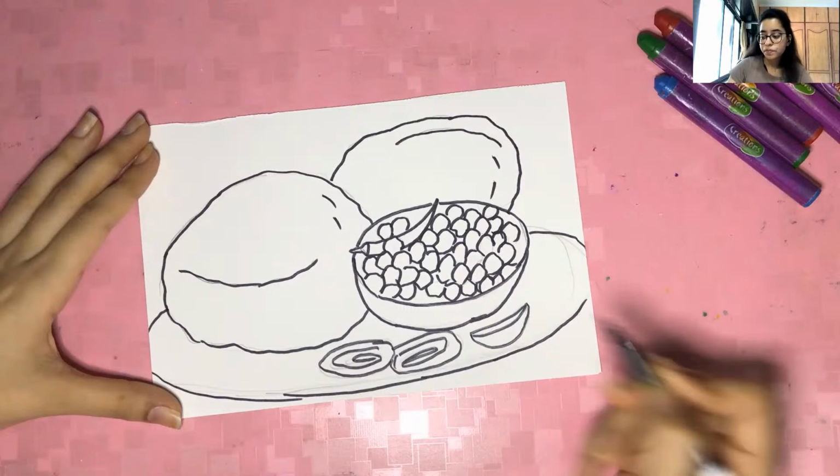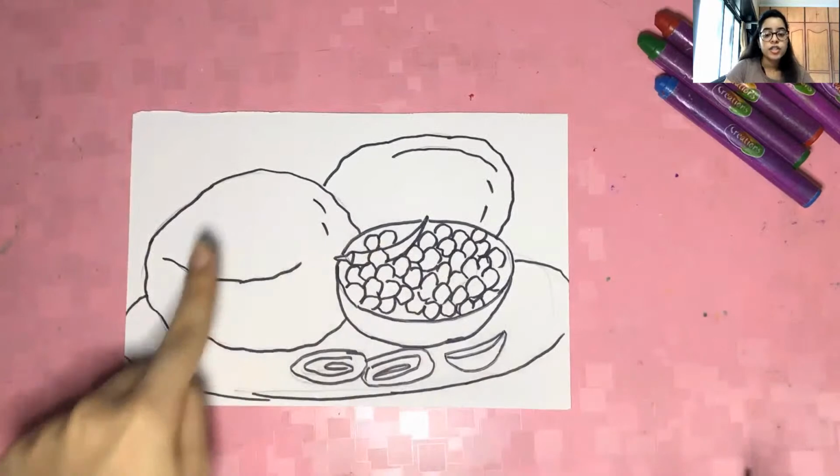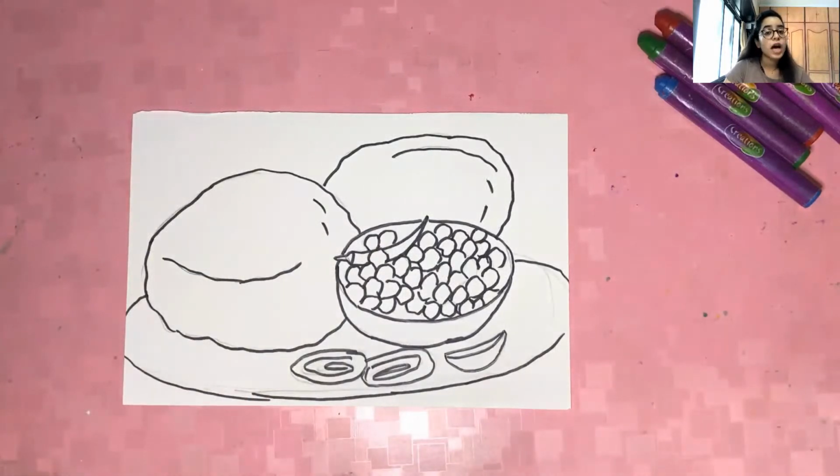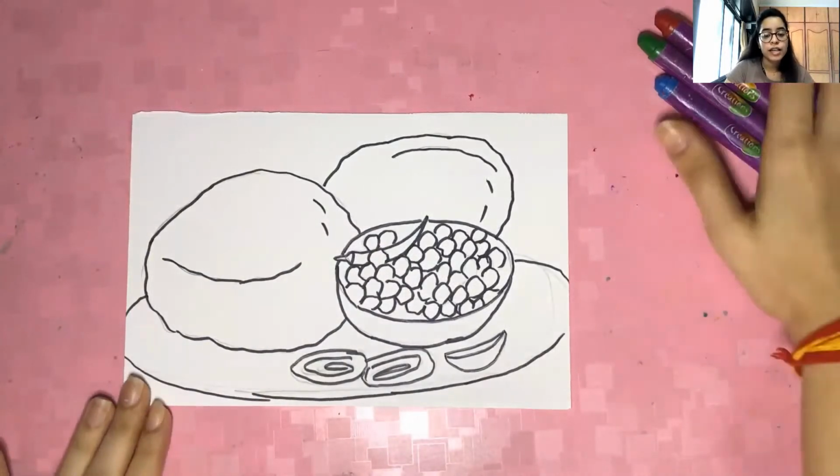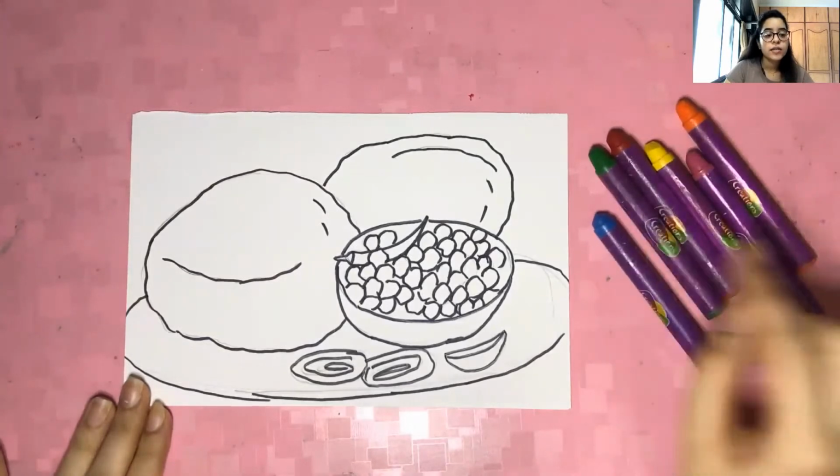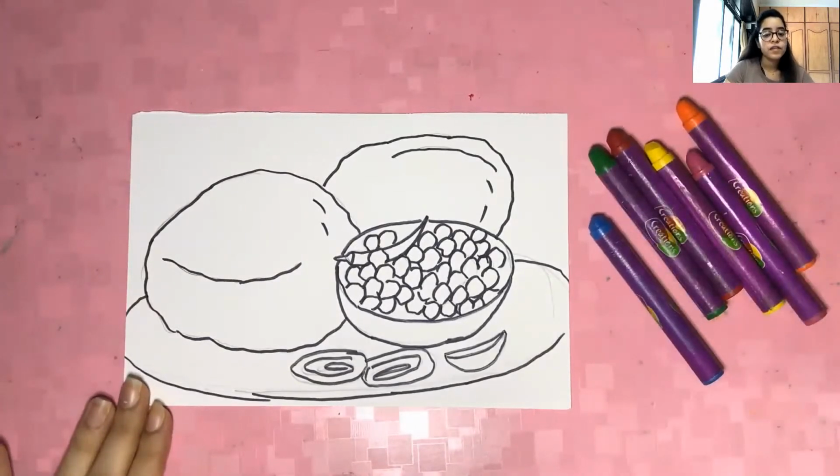All right. So once we're done with all of these, that was just a small fact that I share with you all. So I'm also done with the outlining part. We're going to start with coloring. We are all going to get started with adding colors to the illustration now.